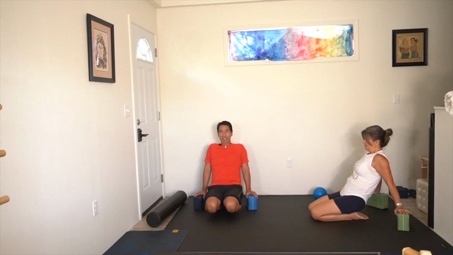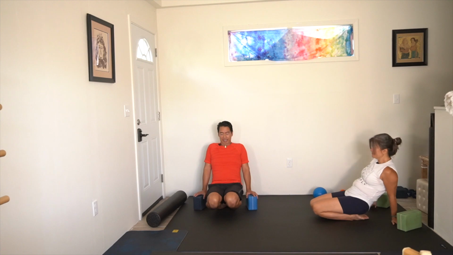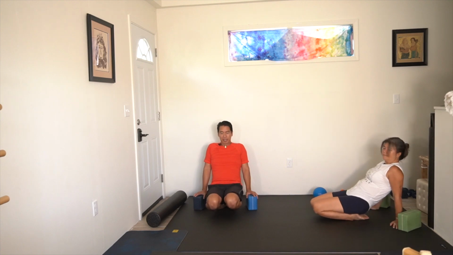Okay, now bring your knees up off the ground. Suck in your tummy, release. Suck in your tummy, release. This will stretch out the muscles on the front side of your shin and your foot. Because we don't want those to get overly tight, because you end up banging your toes and falling off balance backwards a lot.